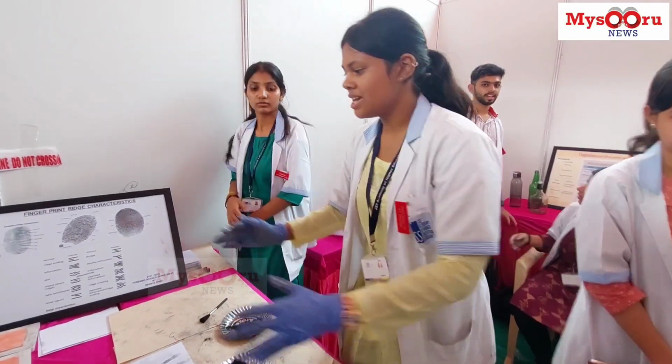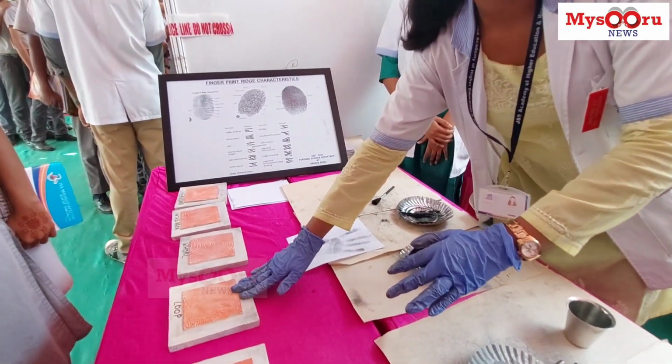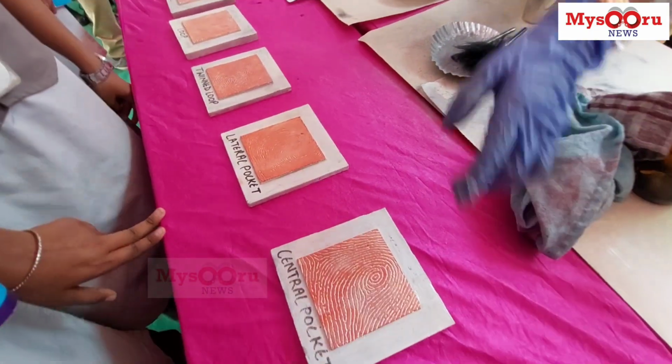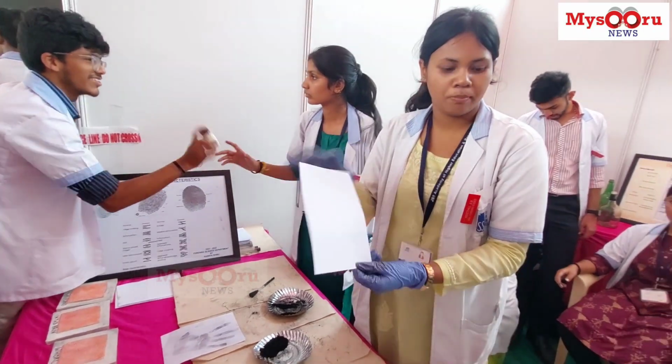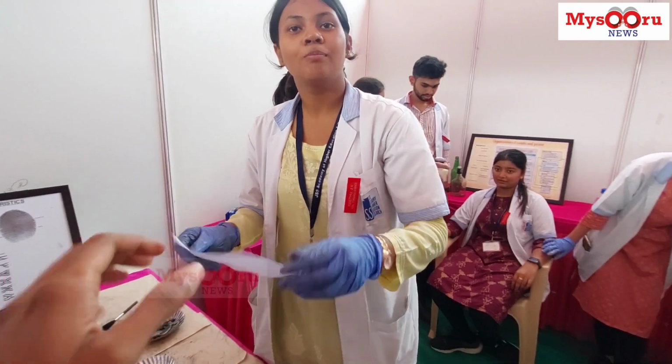There are nine different patterns: dent, whorl, loop. The types of loop: radial, ulnar, twin loop, lateral loop, central loop, and accidental loop. There are two different types of development. This is palm print development and this is latent print development.